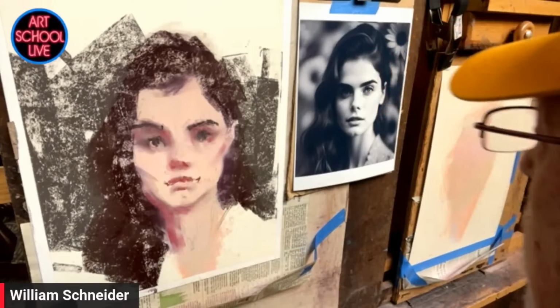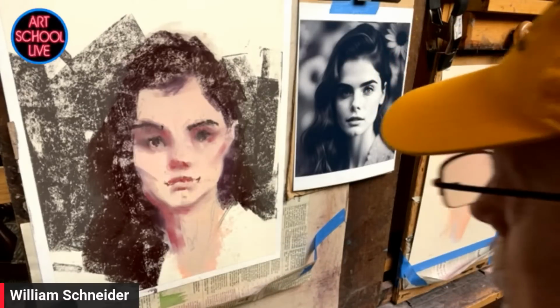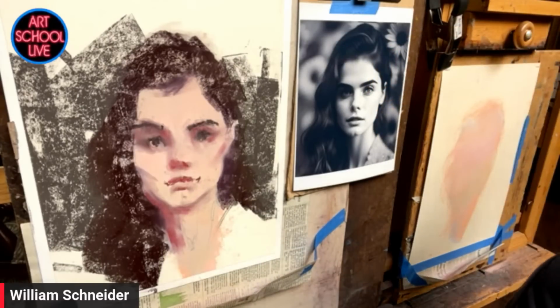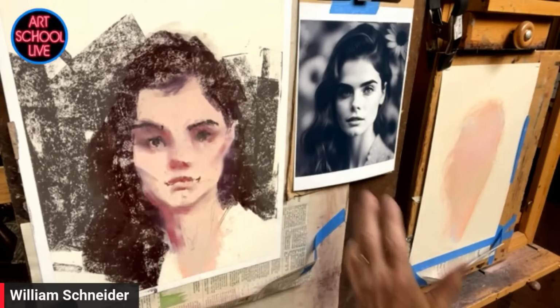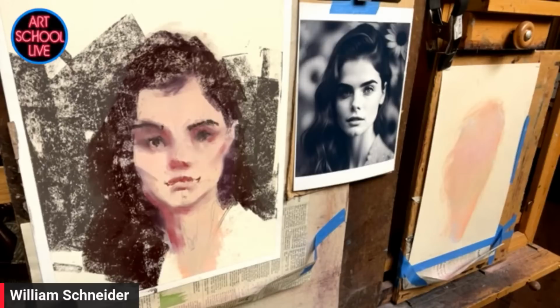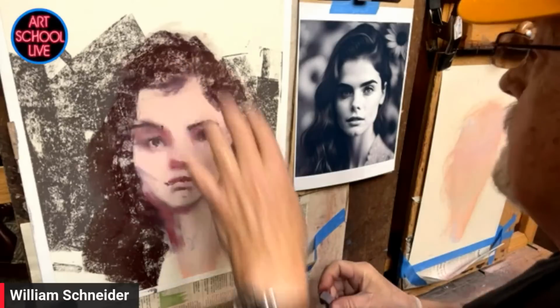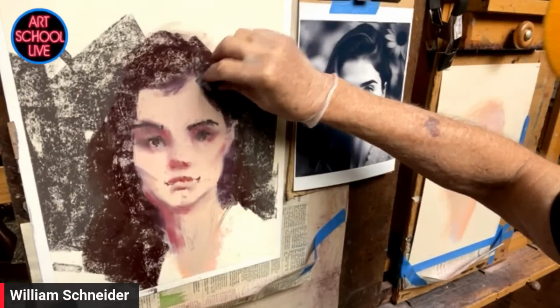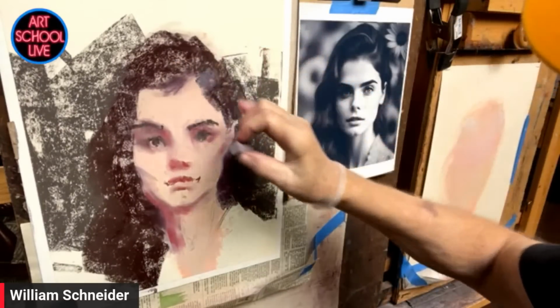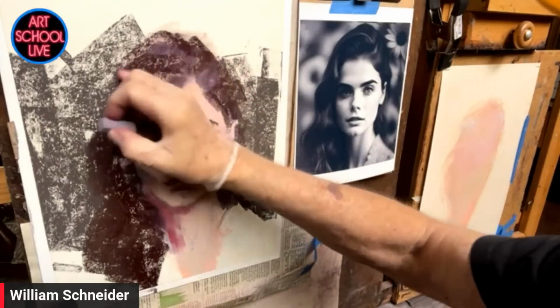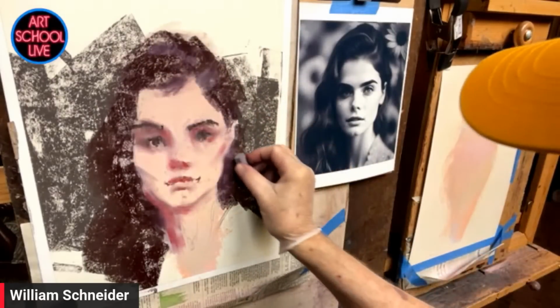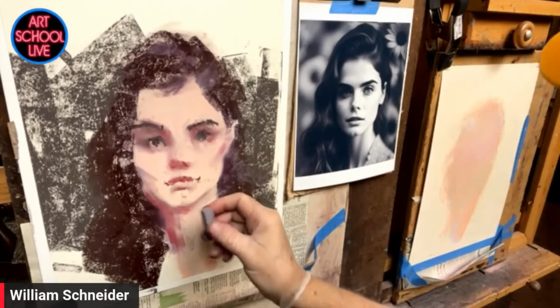So once I had it to this point, then I would just start refining things. And I might put the highlights in the hair here. Oops. I'm just putting some cool lights where this is catching the descending light.